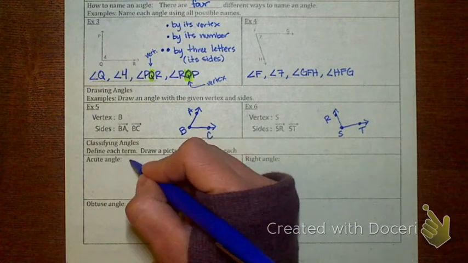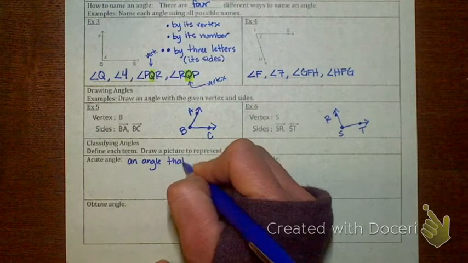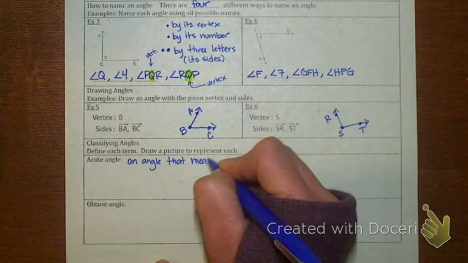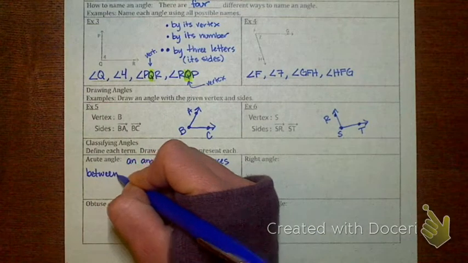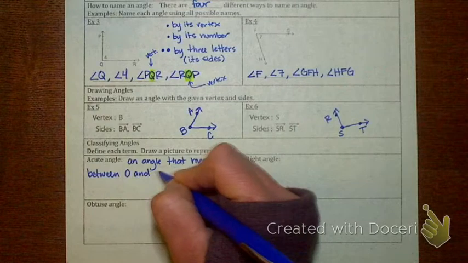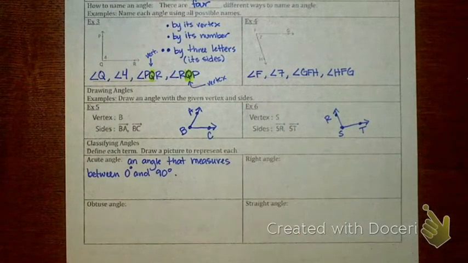Yeah, okay, so this is an angle that measures between 0 and 90 degrees. The reason why I say it's between 0 and 90 is because in higher level math, sometimes they talk about negative angles. We're not going to be talking about negative angles, but if you had a negative value, we would not classify that as acute.